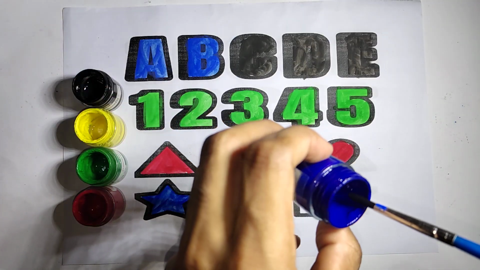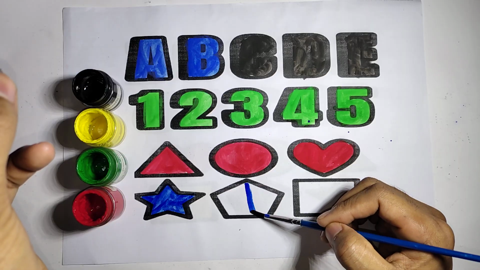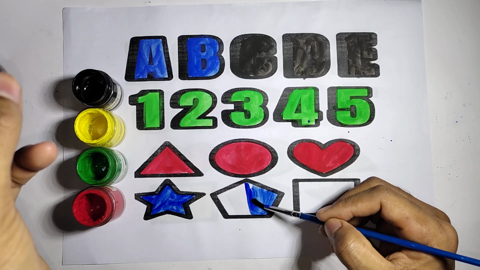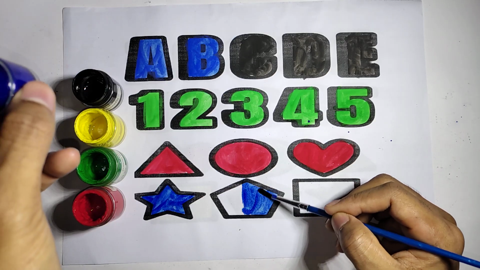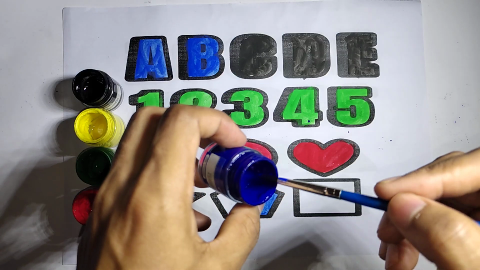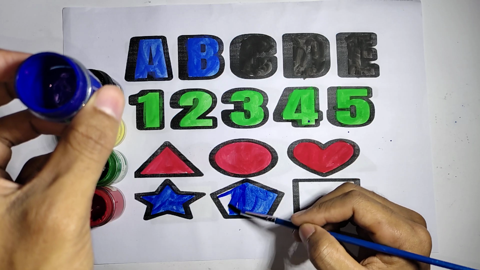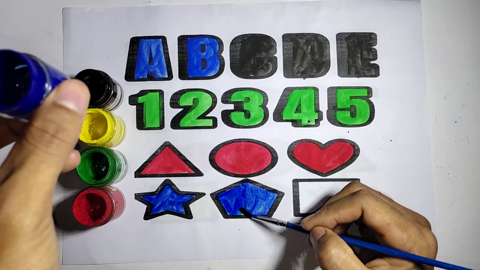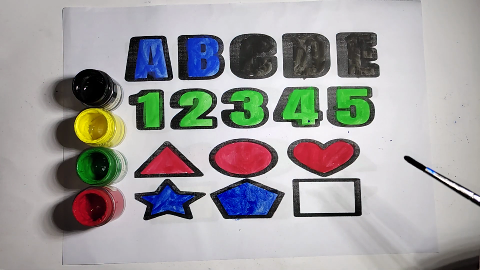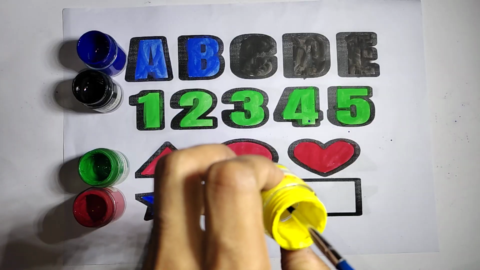The next one is pentagon. Now we use the color of blue and draw the shape of pentagon. And the last one is square. The color of yellow.